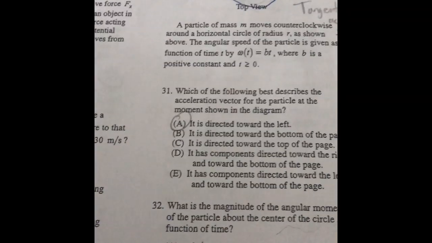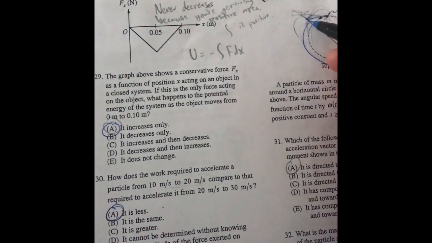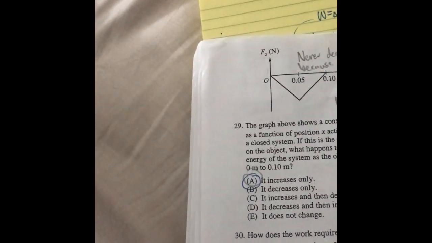What we have to figure out is whether they're talking about the tangential acceleration vector, which would be like this, or the centripetal acceleration, which is straight towards the middle.